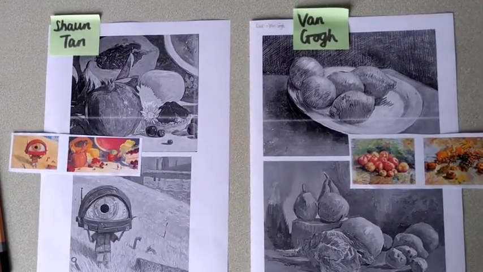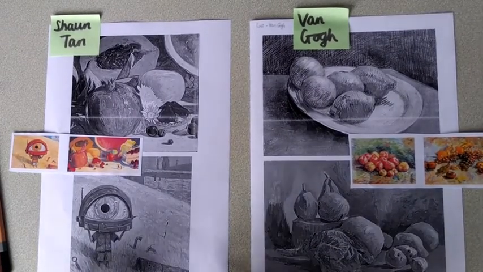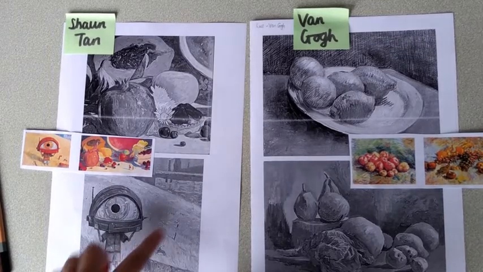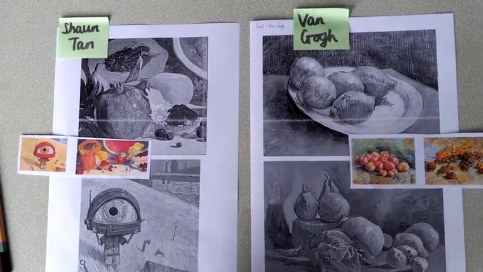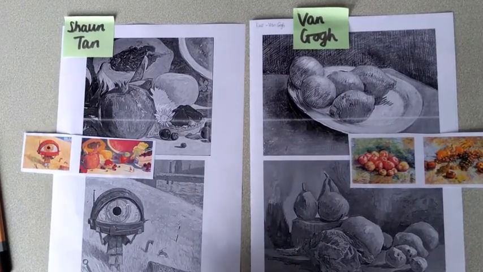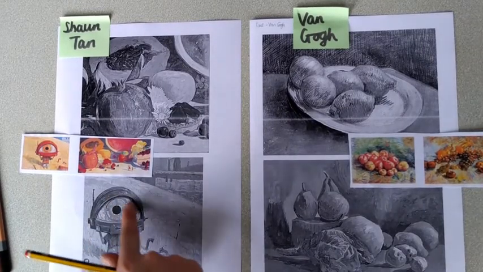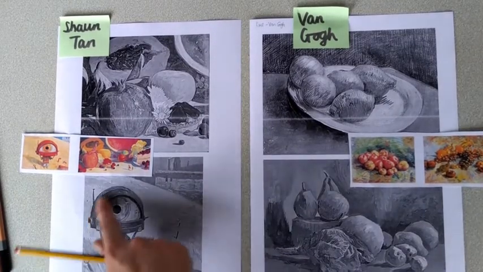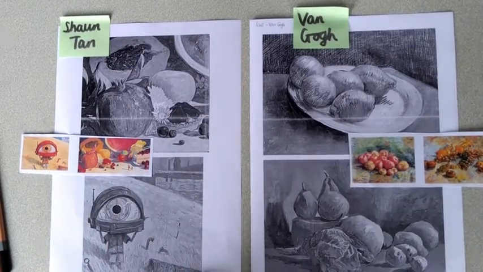So what do we notice that's different in these images? I notice, by concentrating and looking at Shaun Tan's artwork, his shading is a lot smoother. Although he has used the hatching and cross-hatching sketching style, he has blended to make the areas appear smoother, so the lines aren't as visible.